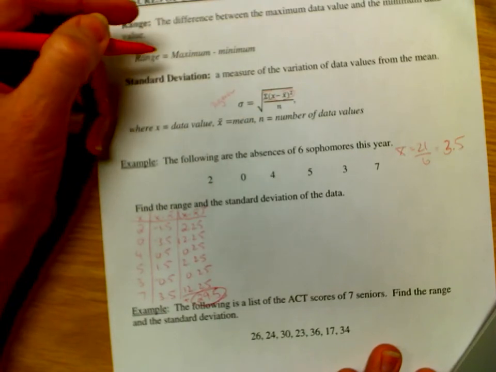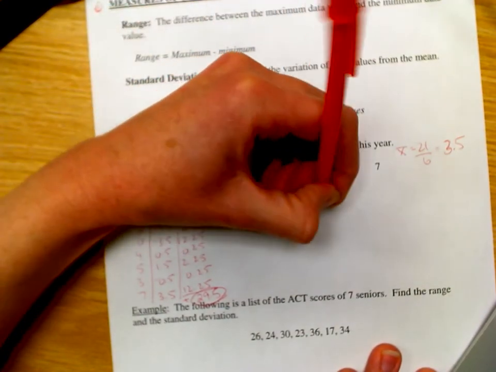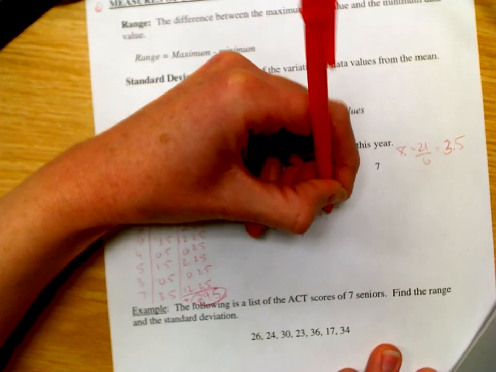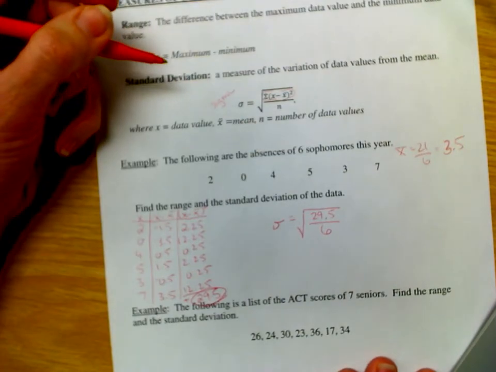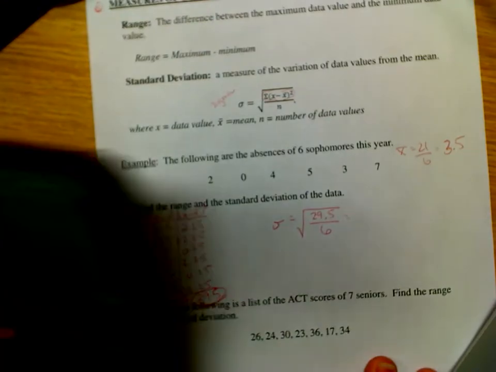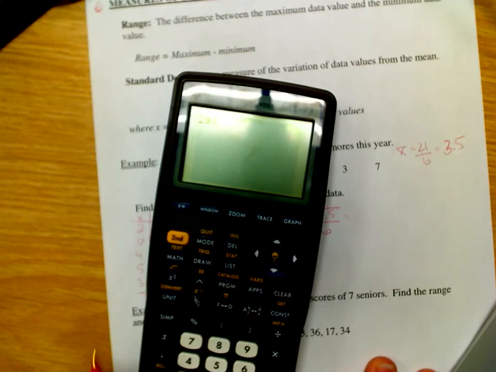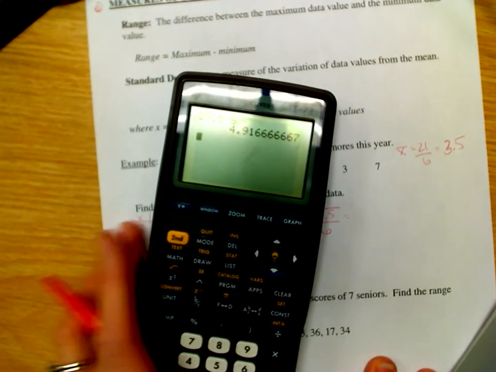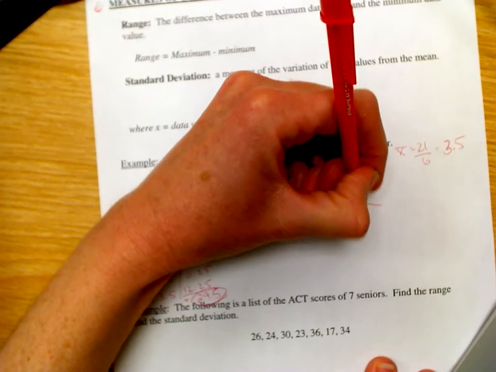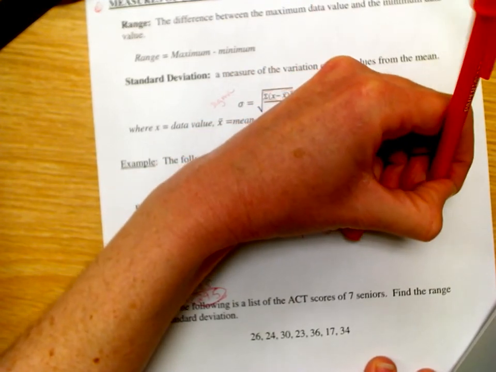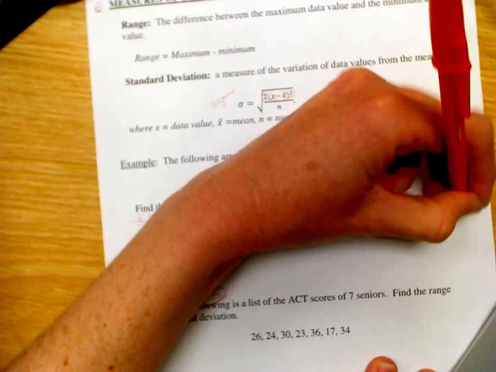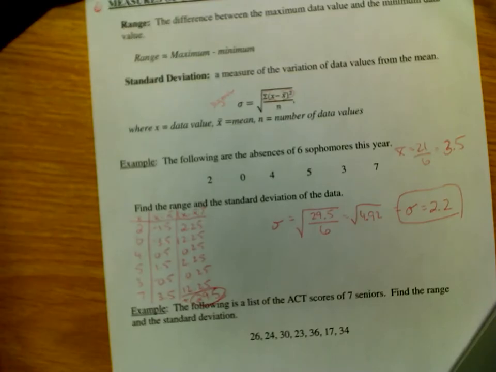So now I'm ready to do the standard deviation. My standard deviation is going to be the square root of 29.5 divided by 6. And again, I have 6 because I had 6 numbers in my problem. Well, when I do 29.5 divided by 6, I get about 4.92. And when I do the square root of 4.92, my standard deviation is going to be about 2.2. And what that lets me know is that on average, my data values are about 2.2 steps or units away from the mean.